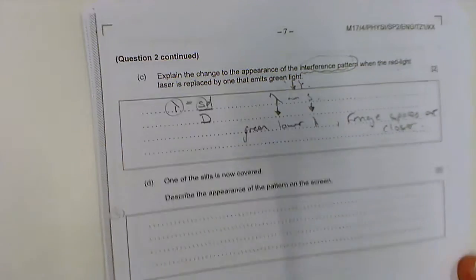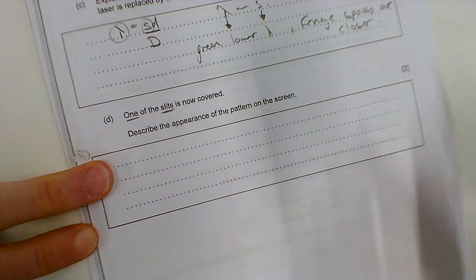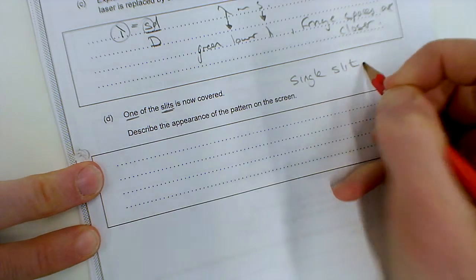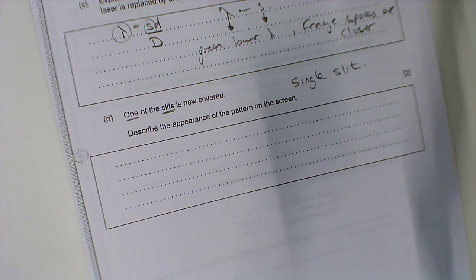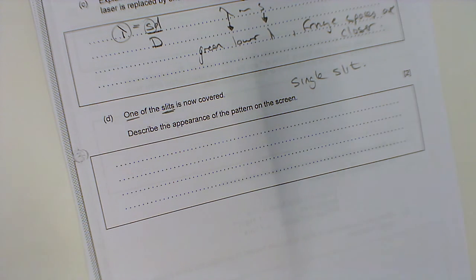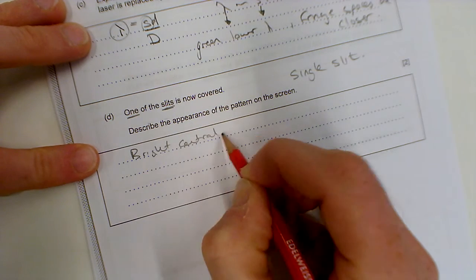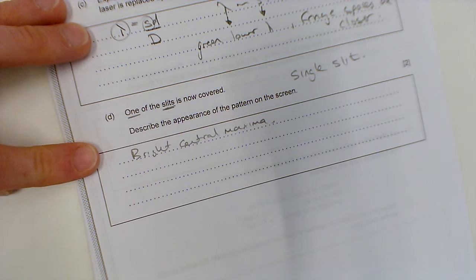Now then it says one of the slits is covered up. Well, what that does is that is no longer double slit. It's now you're thinking about a single slit. So what this question's basically asking for is, tell me what a single slit diffraction pattern actually looks like. So what we're looking for here, we still would have a bright central maxima, and then we have a decreased intensity pattern.